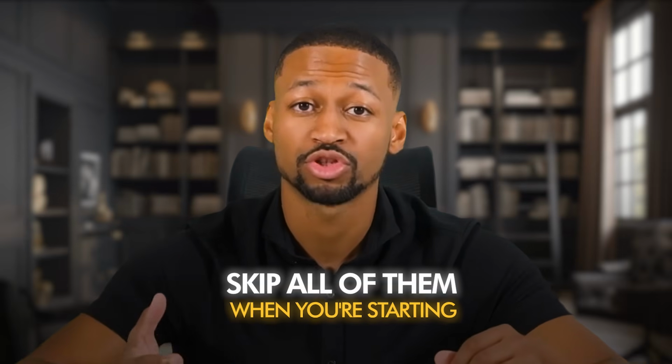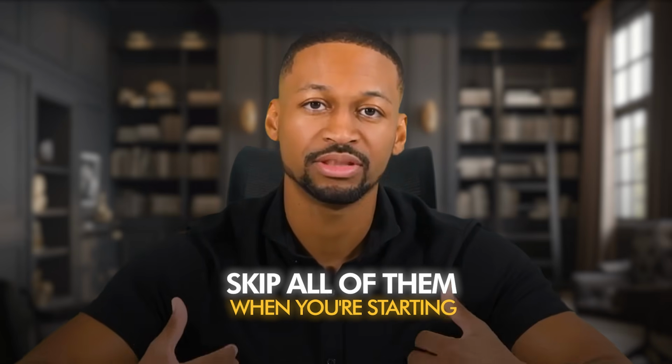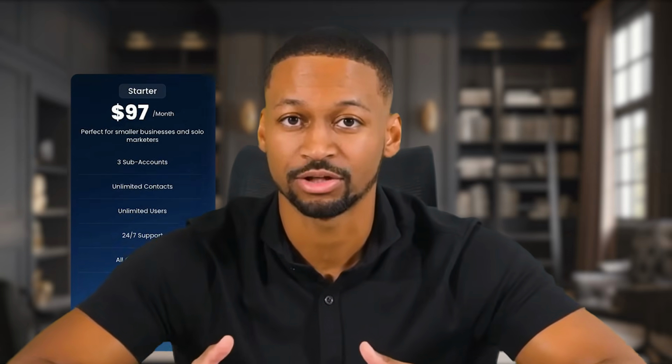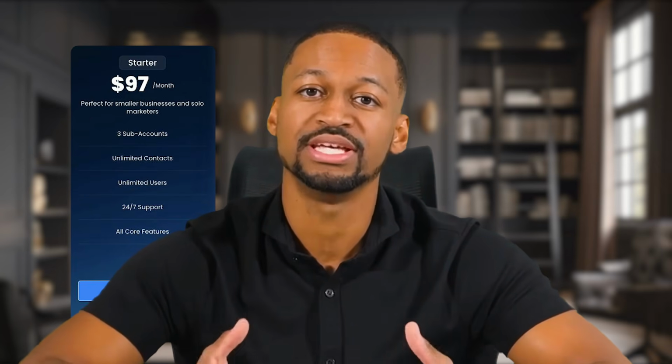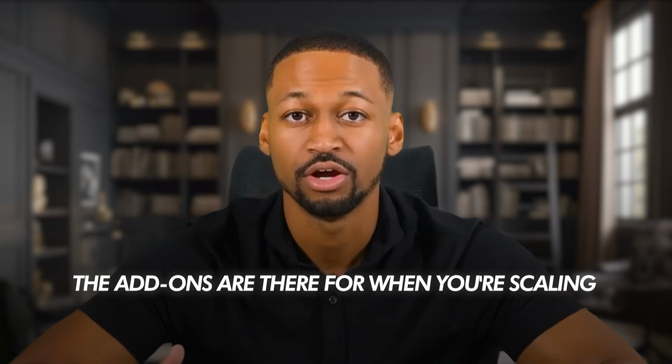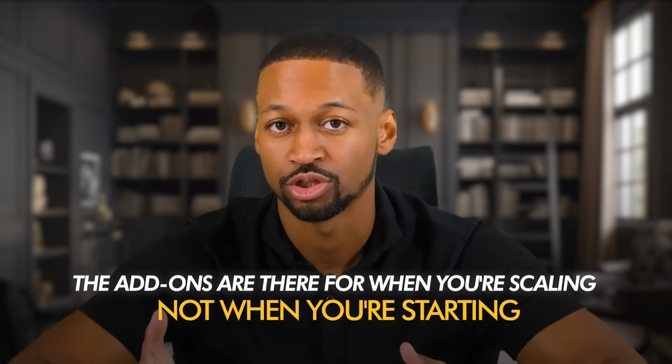Skip all of them when you're starting. Every add-on is a monthly charge, and the core $97 plan already includes everything you need to land and serve your first clients. The only one I'd even consider early is the AI employee plan, and only after your free summer AI runs out and you're using it enough for $97 to be cheaper than pay per use. The add-ons are there for when you're scaling, not when you're starting.